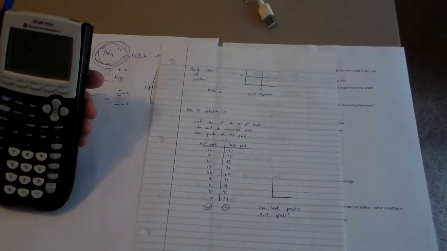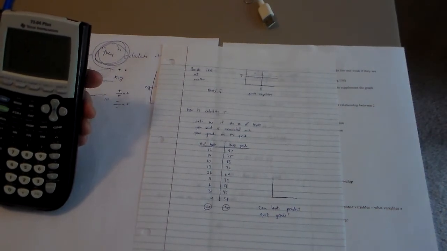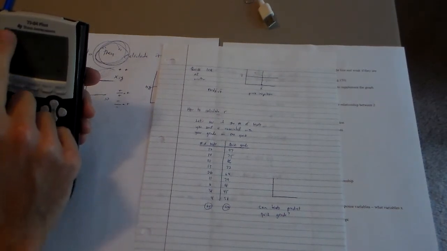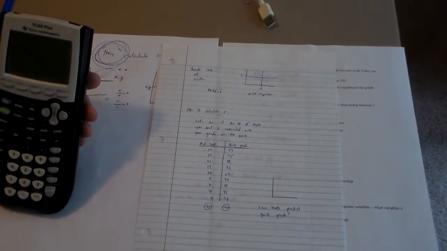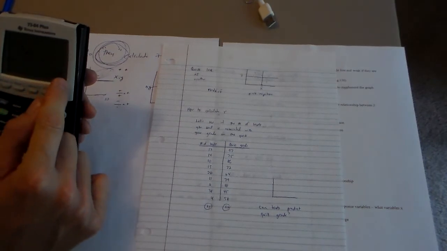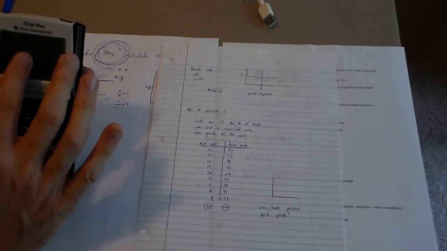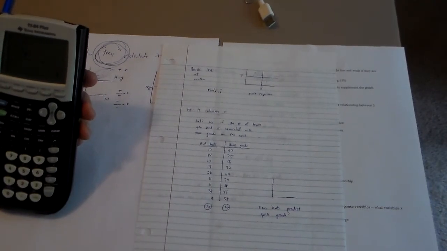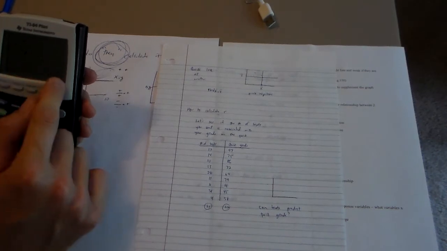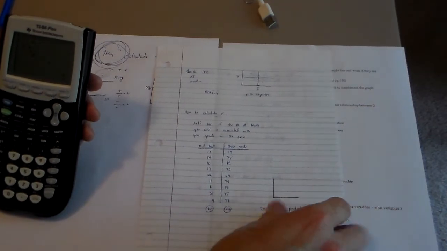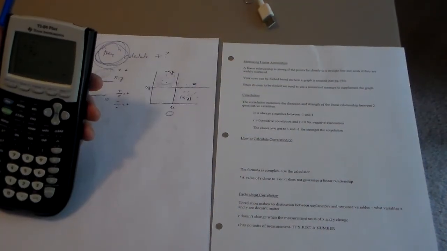Let's look and see if we can interpret this graph. This is my number of texts, and this is the quiz grade. So what happens as the number of texts goes up? As the number of texts goes up, it looks like for the most part the quiz grades go down. So the people who are sending the most texts are getting lower quiz grades. All right, so let's do some interpretation here.